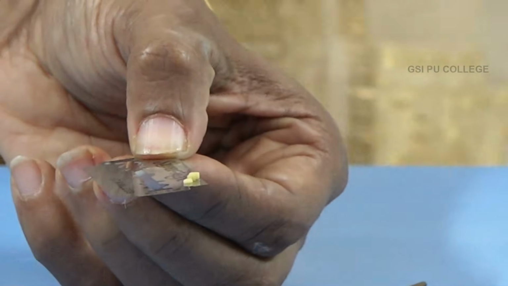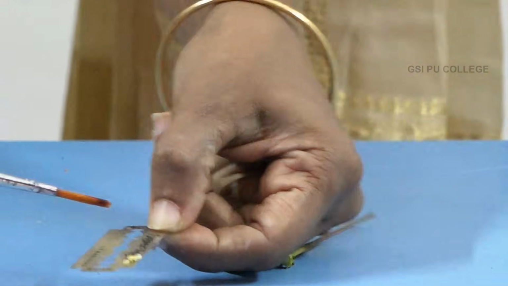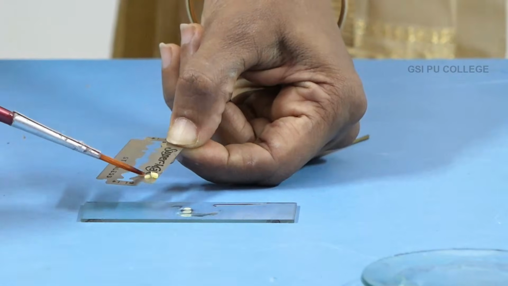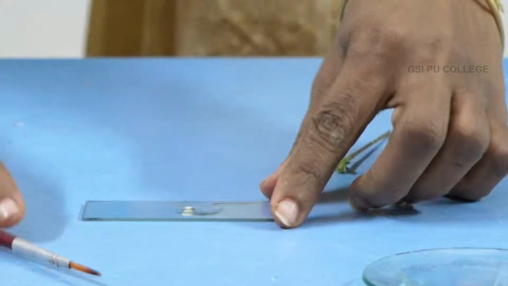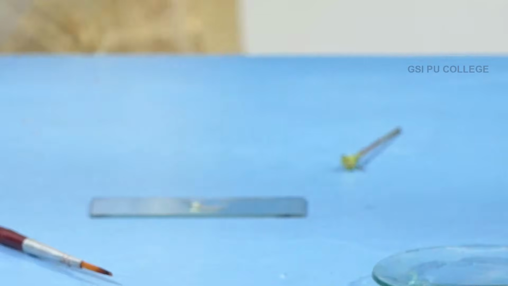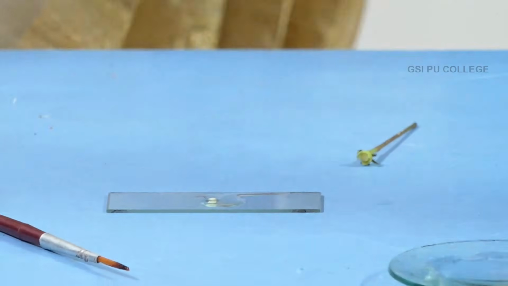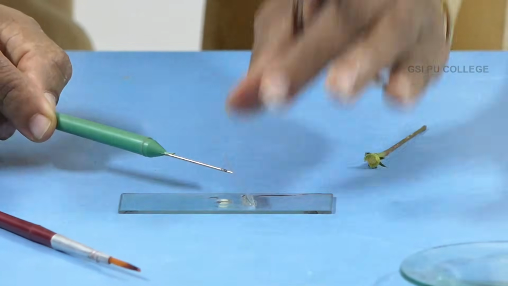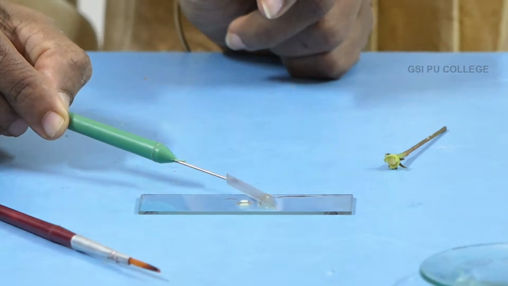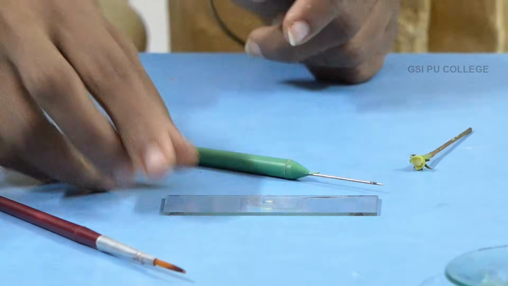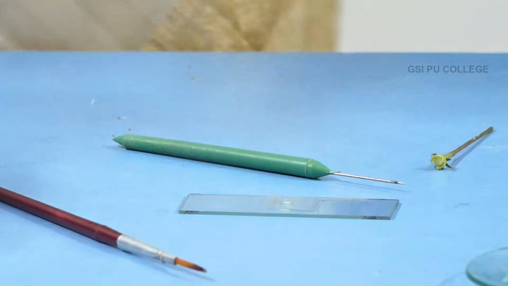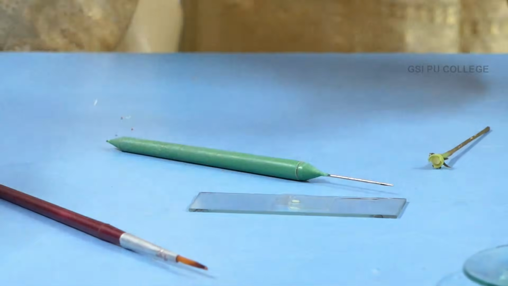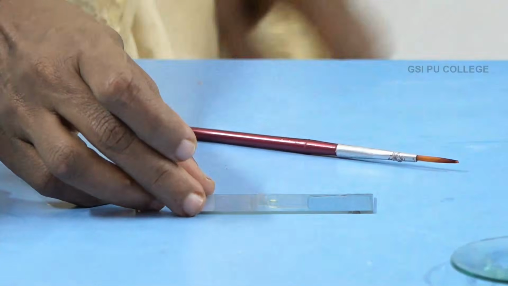And then with the help of a brush, you have to transfer this section onto the slide. Then cover this with the cover glass, like this. If extra water is there, wipe it with blotting paper, and this is ready for observation.